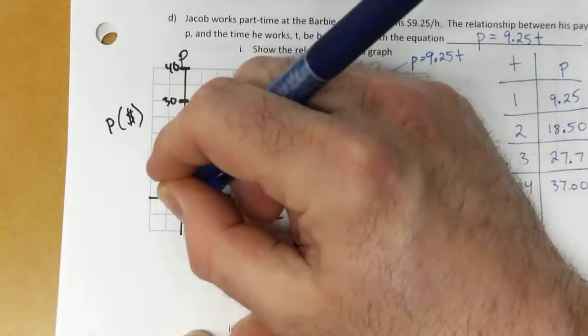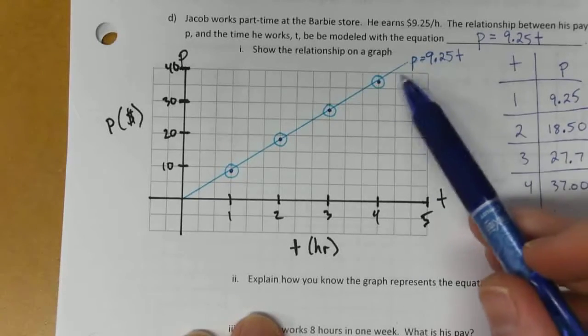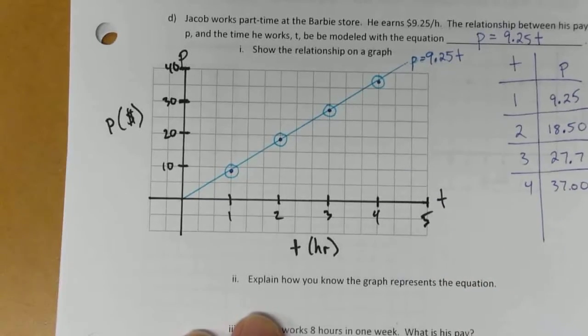So I should actually erase that. And it should start there. But it can go on. He can work more than 4 hours. He could work who knows how many hours.